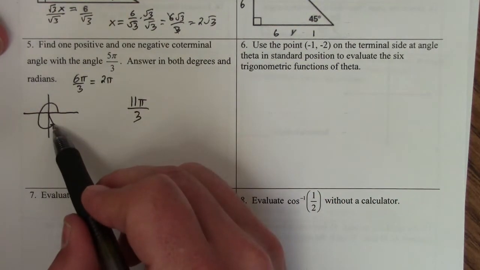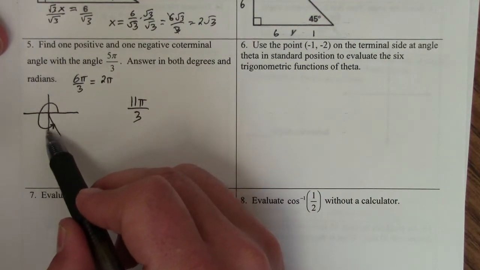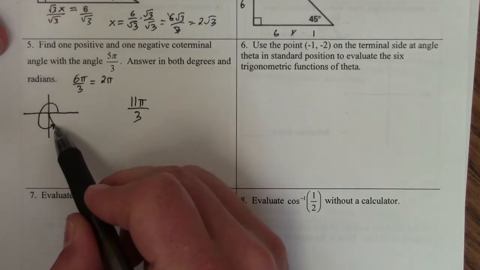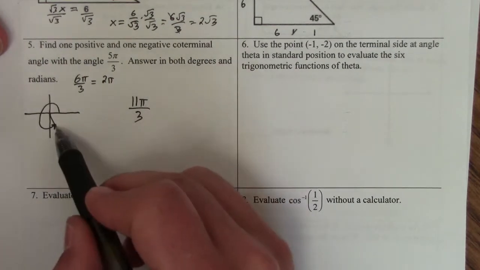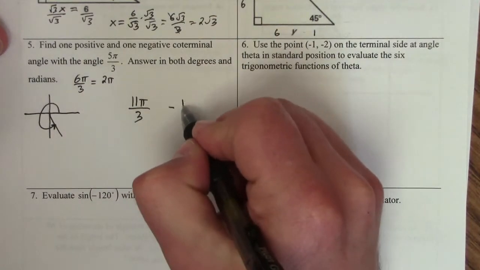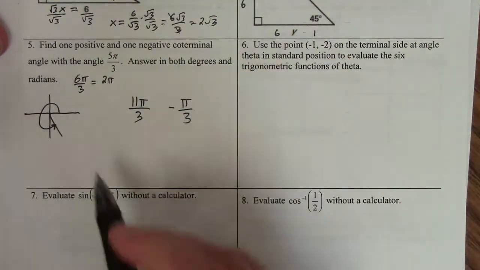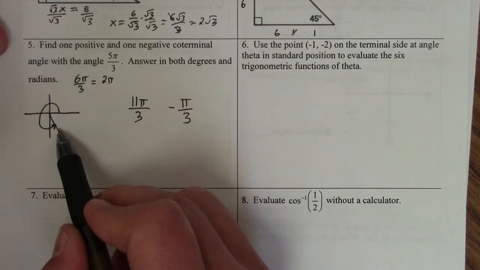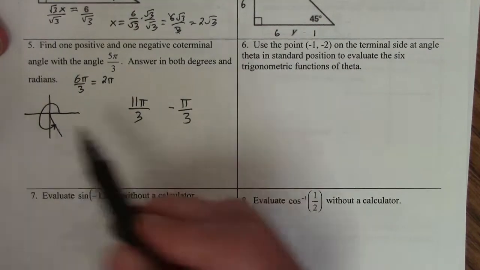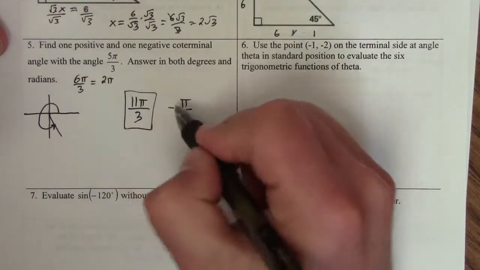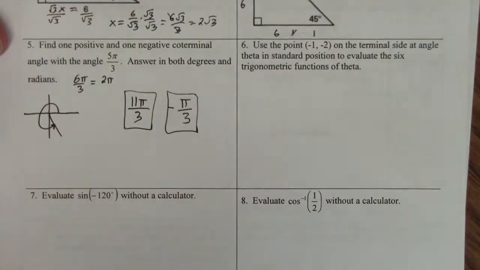If we go the other way, if we're at 5 pi over 3 and we go this way 6 pi over 3, in other words, we go this way 2 pi units, you'd be at negative pi over 3. It'd be equivalent to starting here and you go negative pi over 3. So both of these are coterminal.